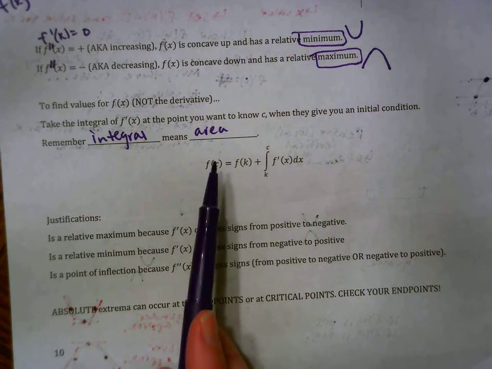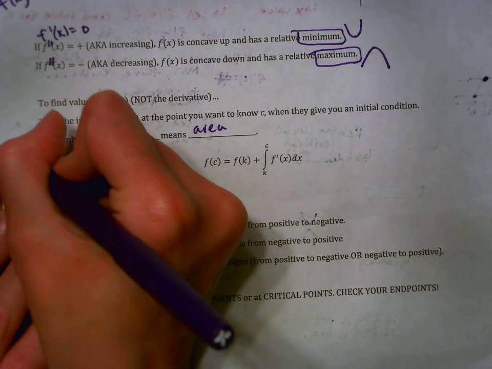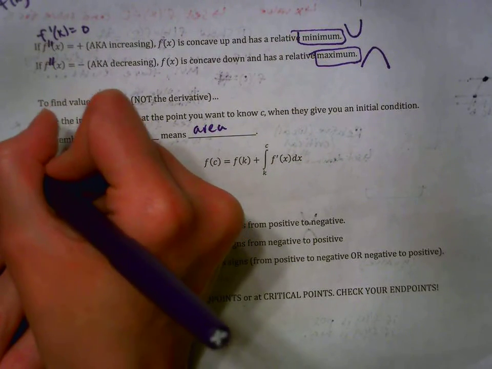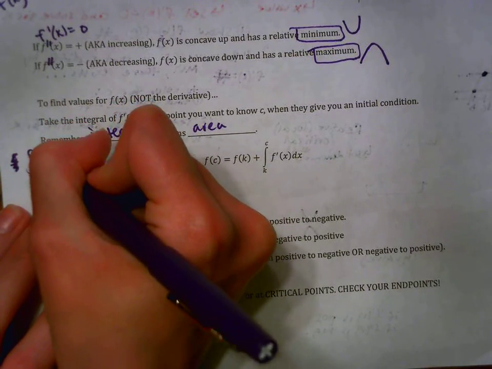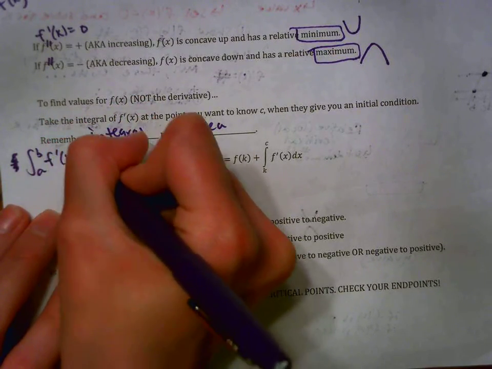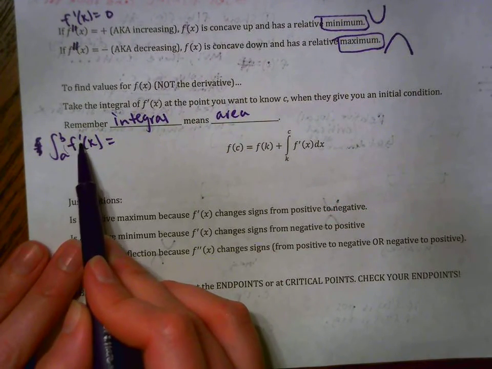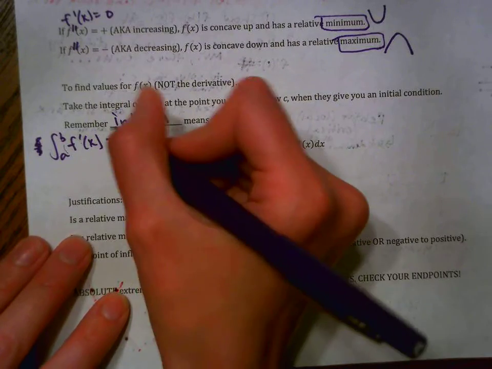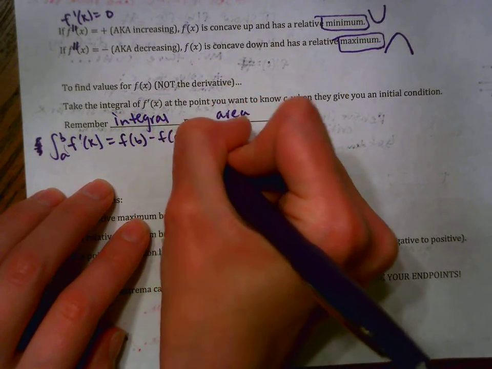So what this comes from is your fundamental theorem of calculus. So we know fundamental theorem of calculus is, solve an integral from a to b of a derivative f prime of x. How would you do this? You take the antiderivative. So what's the antiderivative of f prime? F of x. And you do f of b minus f of a.